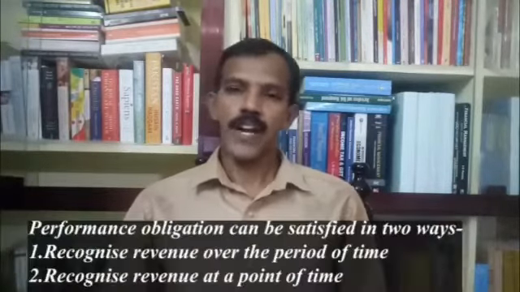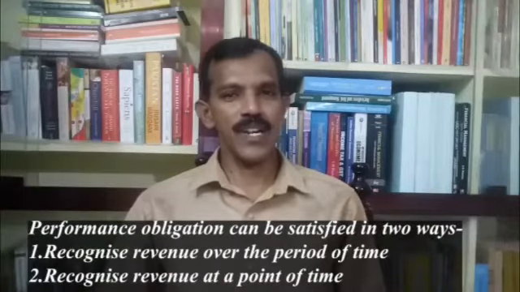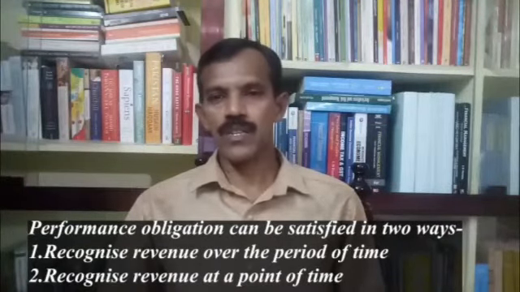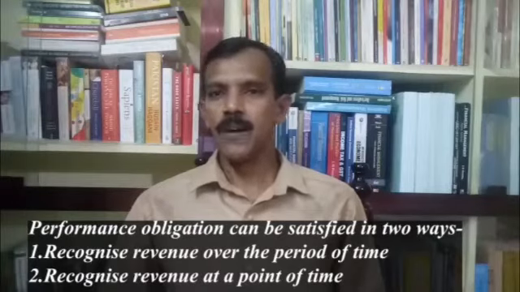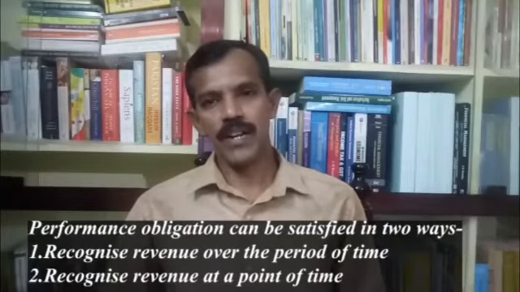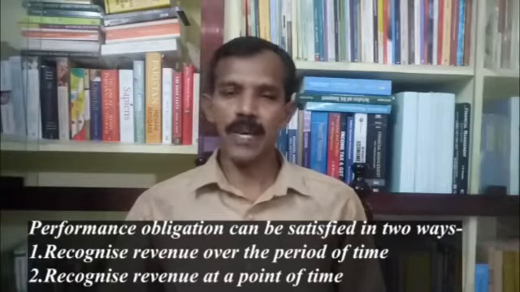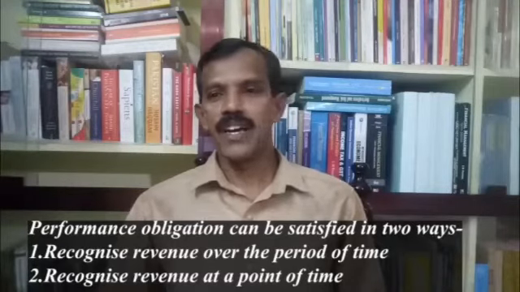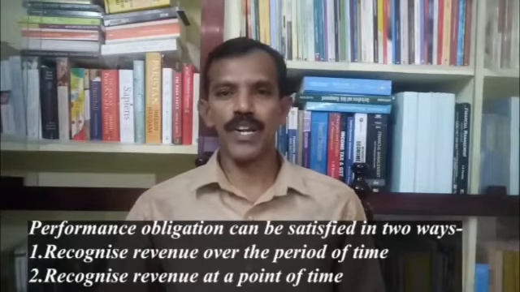Then, a performance obligation can be satisfied in two ways. First one, recognize revenue over a period of time. Second one, recognize revenue at a point in time.